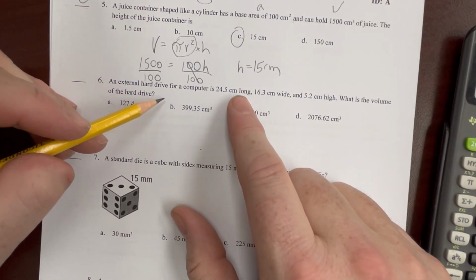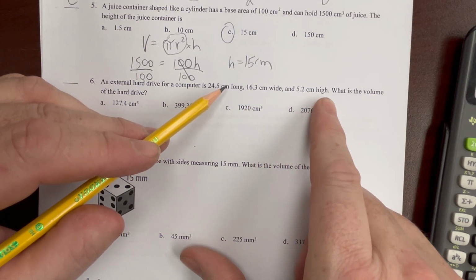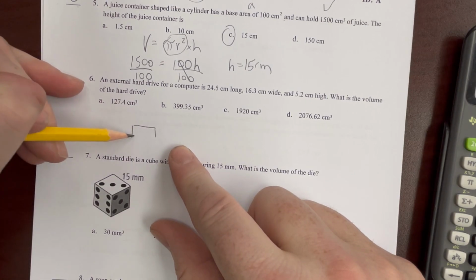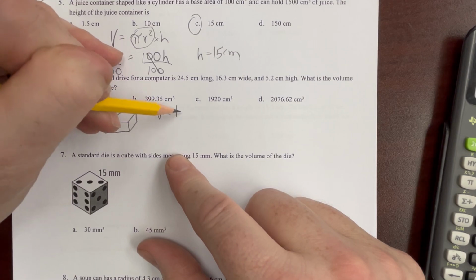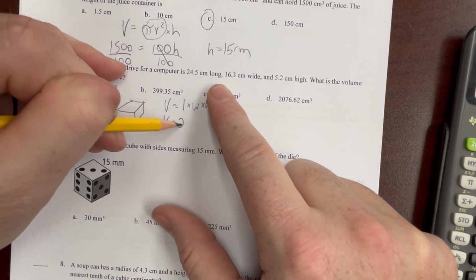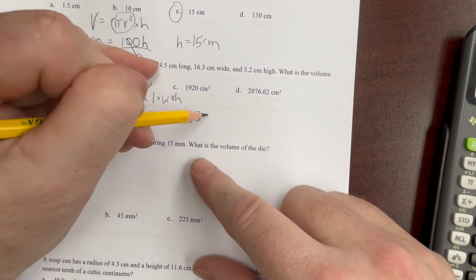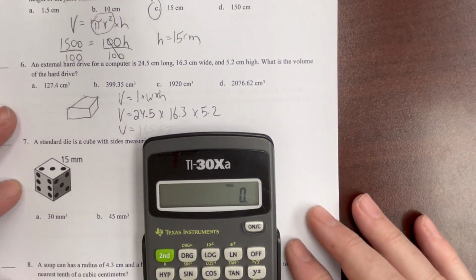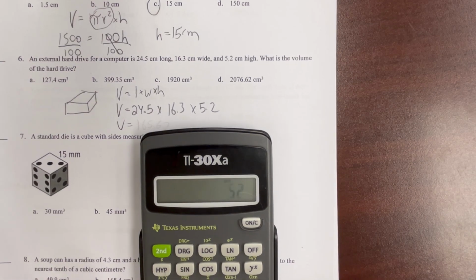An external hard drive for a computer is 24.5 centimeters long, 16.3 centimeters wide, and 5.2 centimeters high. What's the volume of the hard drive? So this is a rectangular prism. Volume equals length times width times height. Volume equals 24.5 times 16.3 times 5.2. Okay, so let's type that in. 24.5 times 16.3 times 5.2.